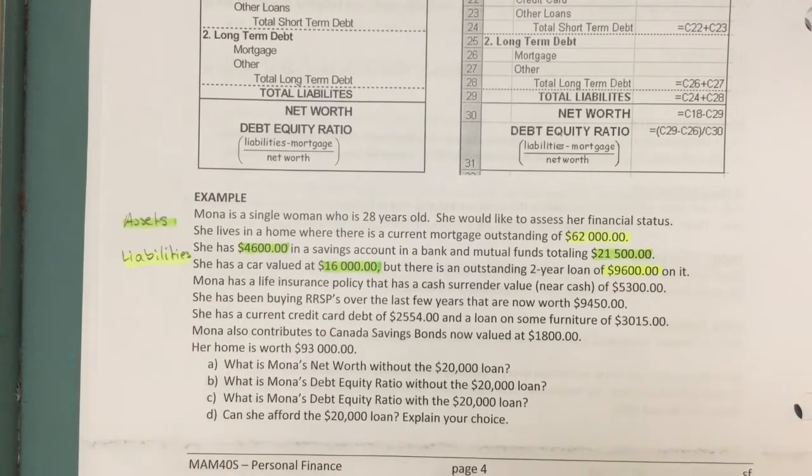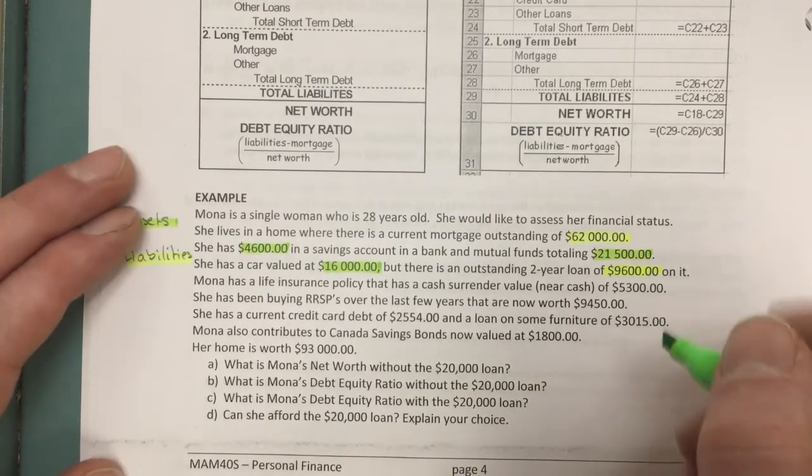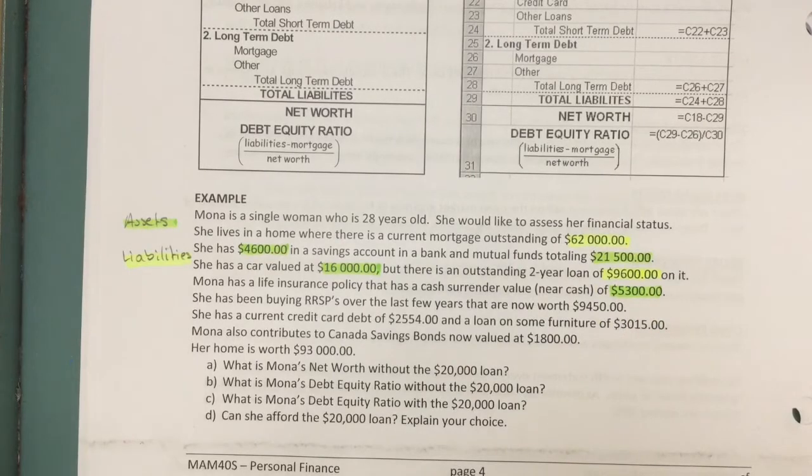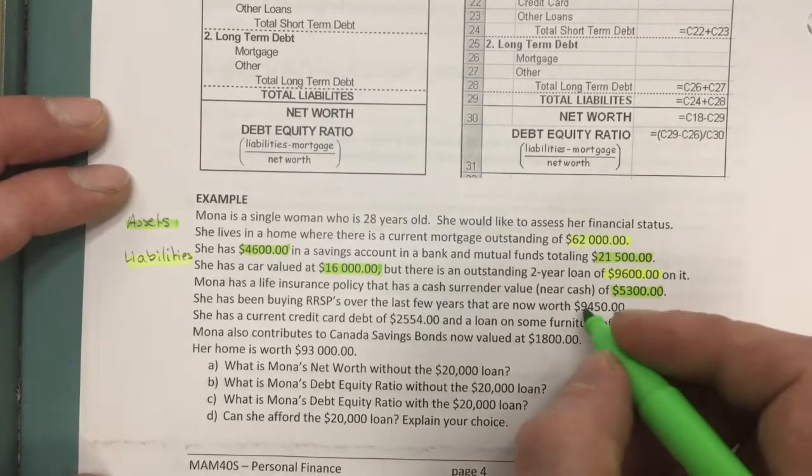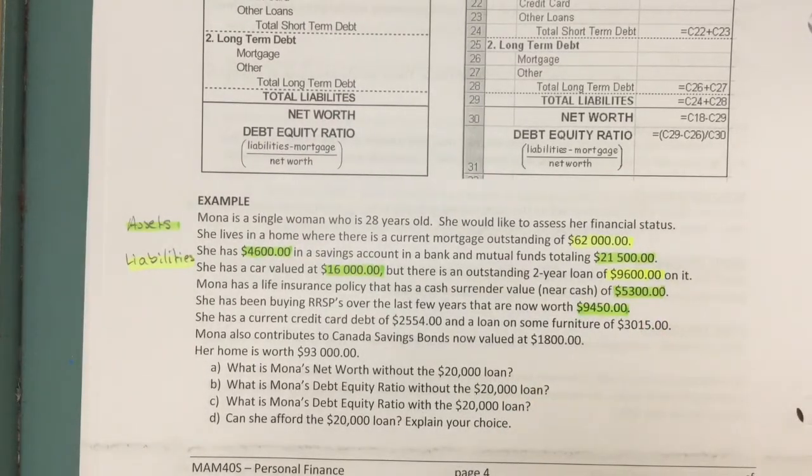She has a life insurance policy that has a cash surrender value, which means you can turn it into cash, for $5,300. Since you can turn it into cash, this would be an asset, something that she owns. She has been buying RRSPs over the last few years that are now worth $9,450. So again, RRSPs are an investment, which means that she owns this money. So that's an asset again.